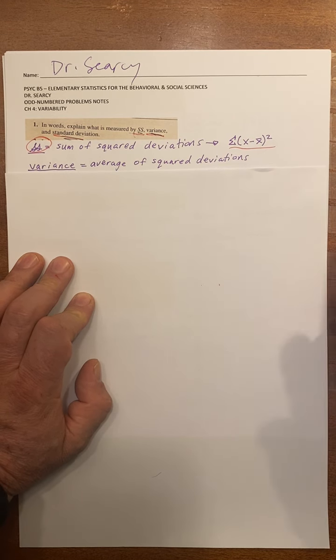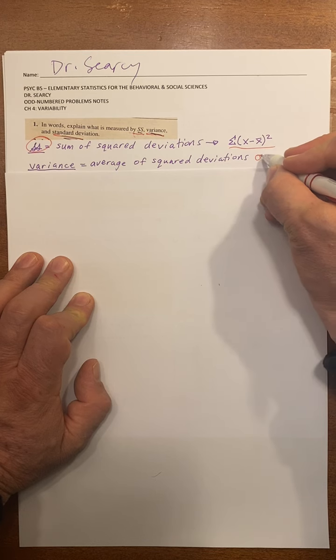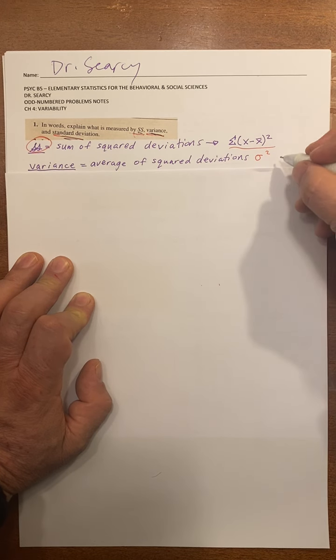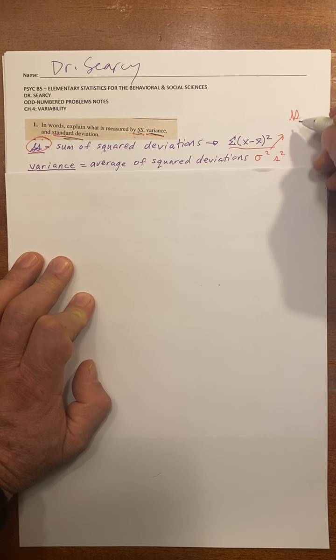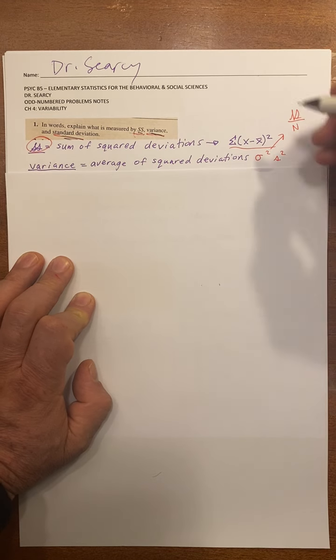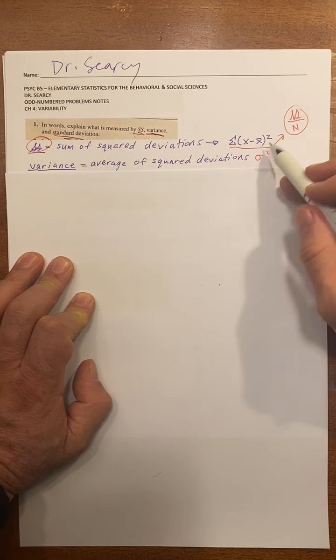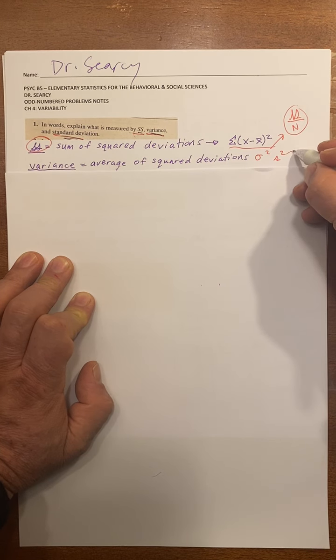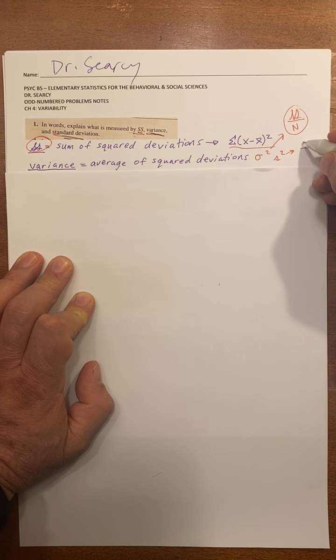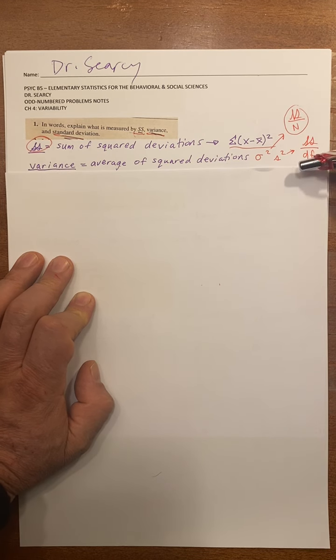Remember, at least with population, the symbol for this is sigma squared. With the sample, it was lowercase s squared. And at least for the population, the formula was where you're taking the sum of squares and dividing by n, right? And that was how we got the variance, or the average of the squared deviations. With the sample, remember that you're basically doing the same thing, except it was the sum of squares divided by the degrees of freedom, which was the sample size minus 1.